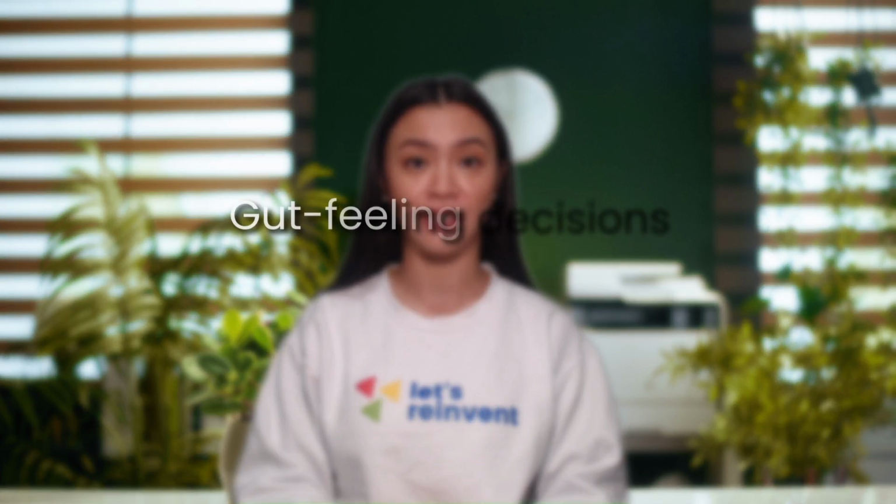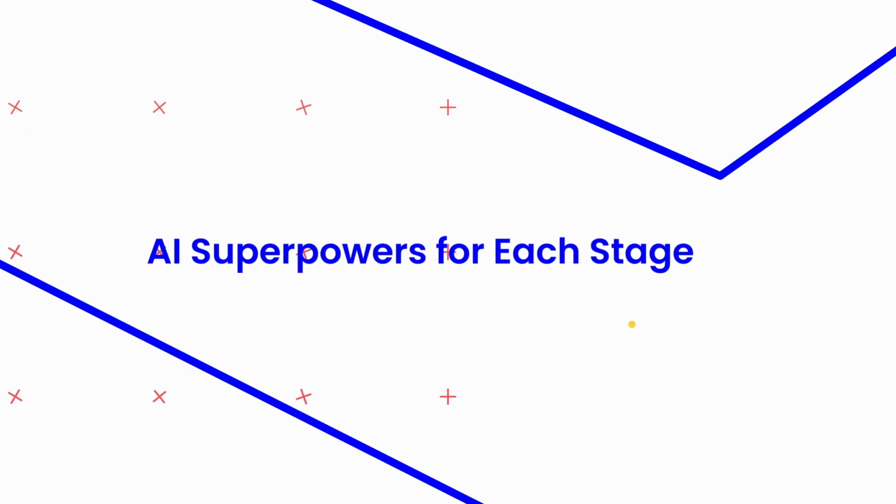In traditional programs, these stages were managed manually. You'll heavily have to rely on endless meetings, statistics, spreadsheets, gut feeling decisions. But today, AI can power each stage, freeing you to lead smarter and drive bigger impact. So how can AI enhance each stage of the program?